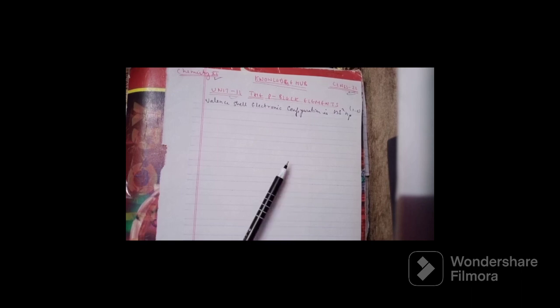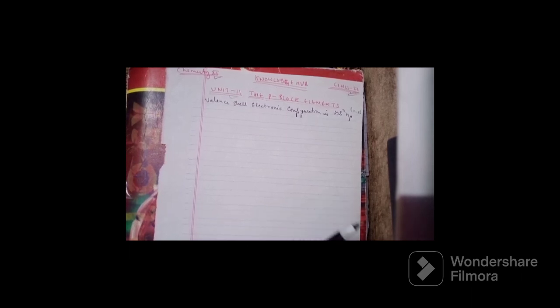Consequently, a lot of variation of properties of elements in the p block groups is observed, where the maximum oxidation state shown by a p block element is equal to the total number of valence electrons, that is the sum of s and p electrons.